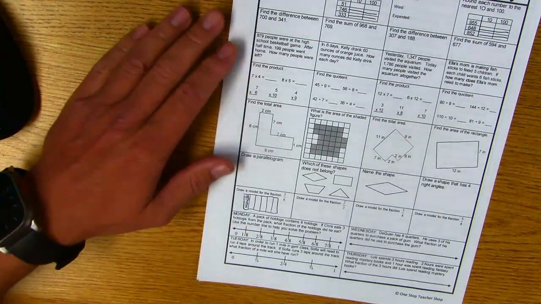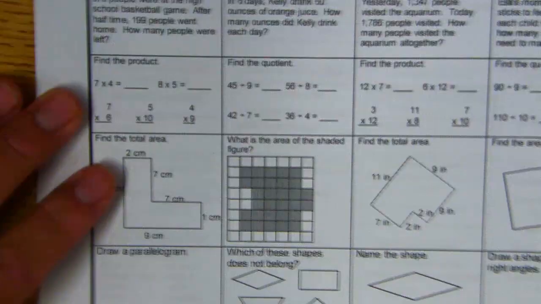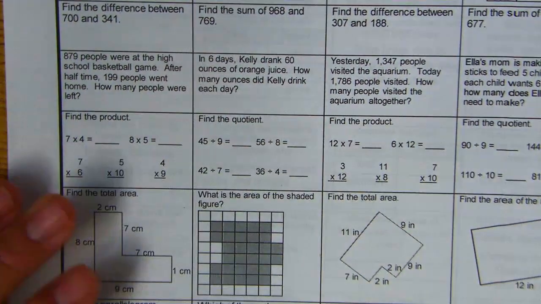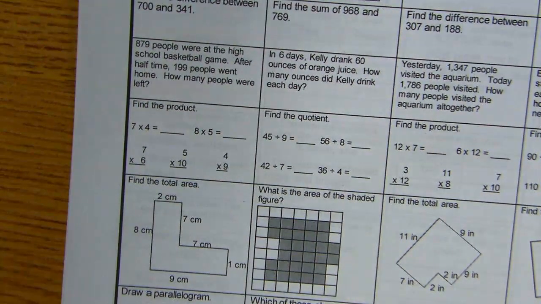All right, YouTube peeps, we are on 3-4. We're looking at Tuesday. Let me go ahead and zoom in. Okay, let's do the word problem here. Oh, wait, what am I doing? Today's Tuesday. That's not going to work. Okay, let's look at Mondays, YouTube.